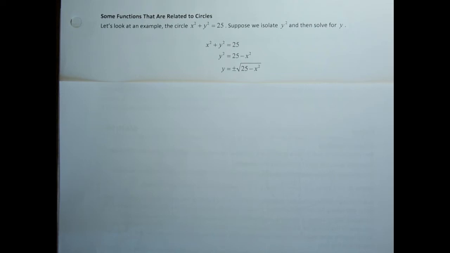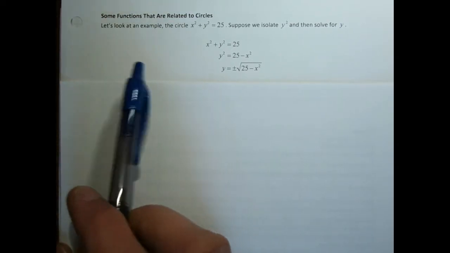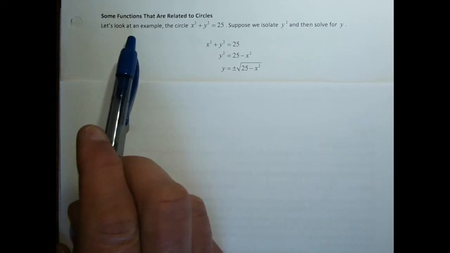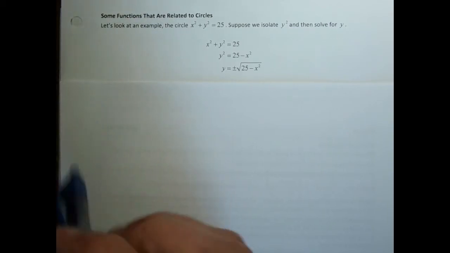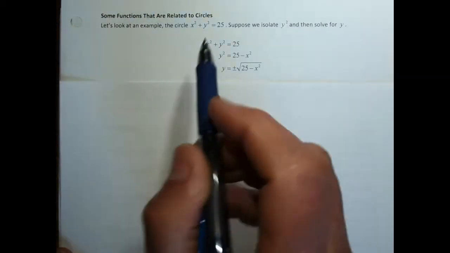So this is our fourth and final video on circles. We're going to wrap up the last page of the circle handout. On the last page of the circle handout, we talk about some functions that are related to circles. So let's look at an example.